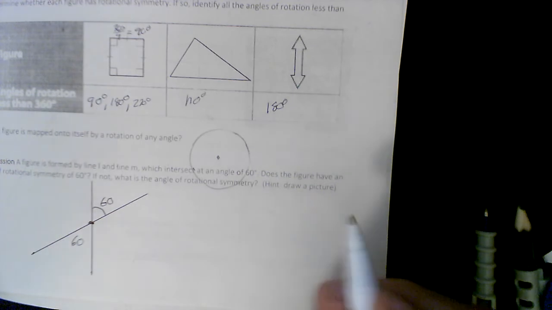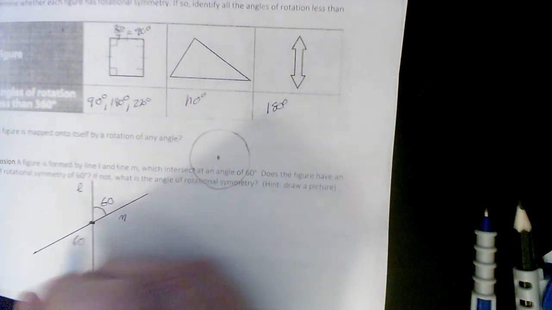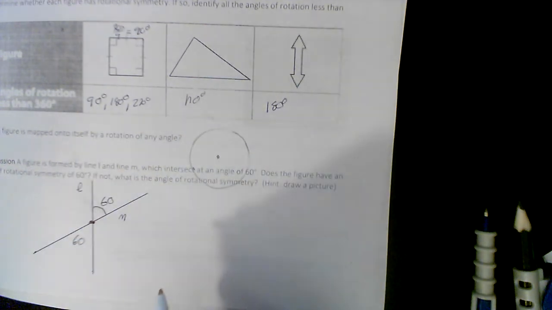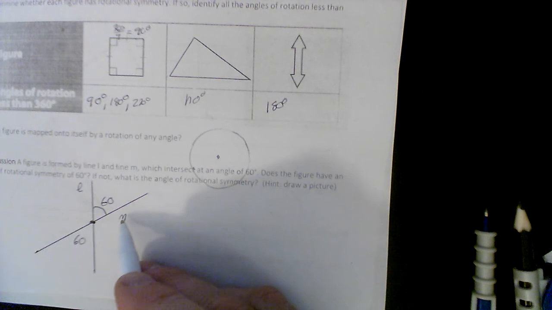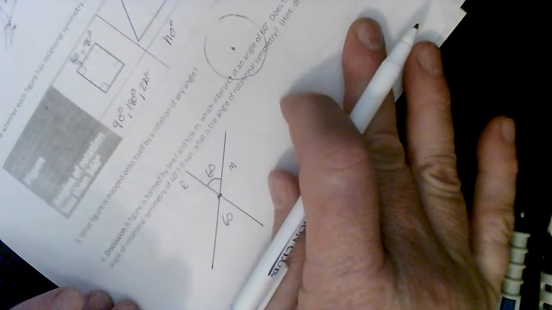Now we got one more discussion down here. I've gone ahead and drawn it. If you want to pause it, that's cool. I did 2 lines. I had line L and line M, and I made them intersect at 60 degrees. And the question is, if I rotate it 60 degrees, will it look the same? Well, it's pretty easy to rotate 60 degrees. It's right there. That's 60 degrees, and there's no way it looks like this when I rotate 60 degrees.